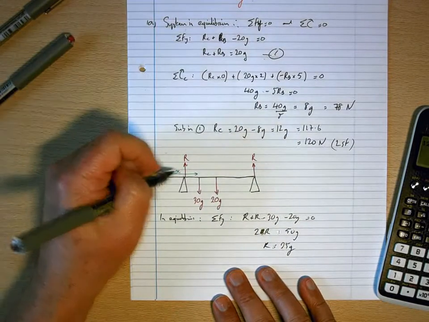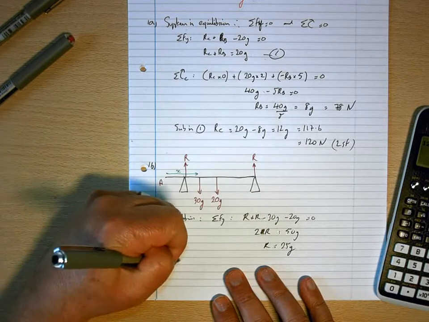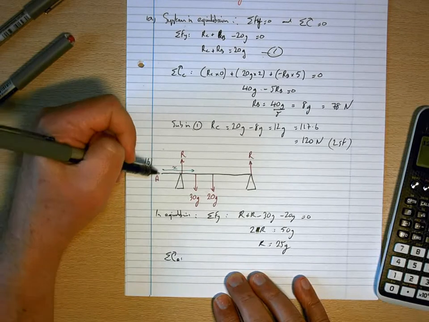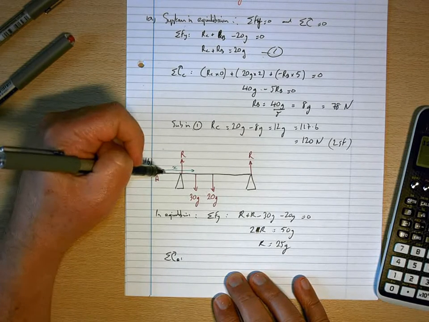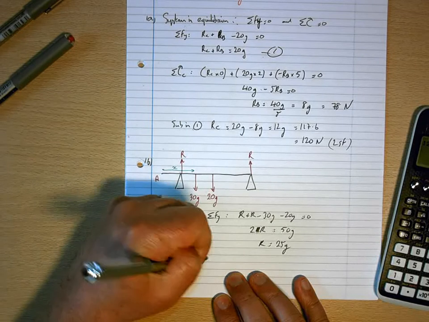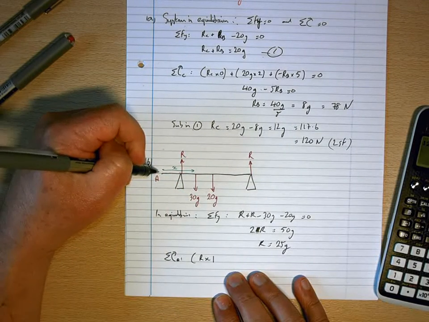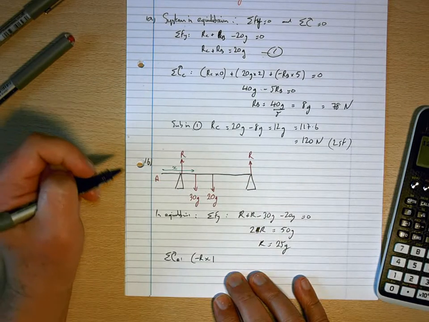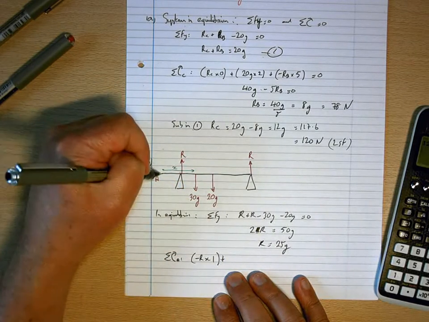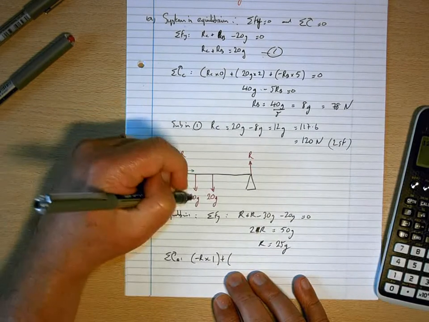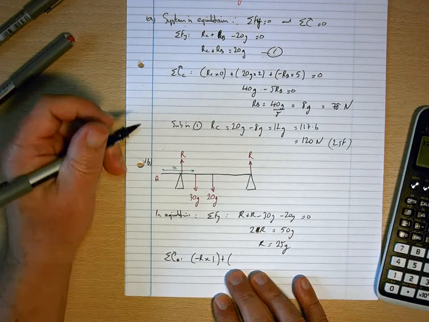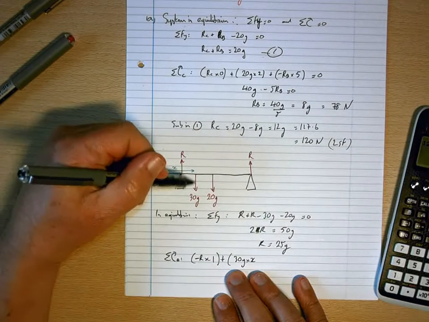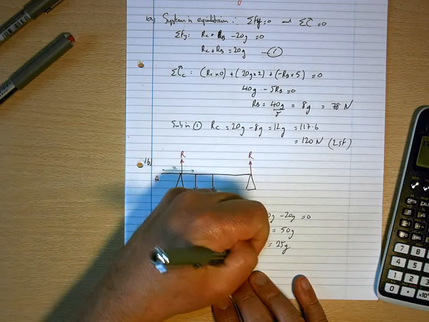Now I need to take moments about A. So the first one is R times 1. And R is trying to turn that in an anti-clockwise direction, so it's minus R. Then I'm X distance away for the lad who's standing on it. So 30G times X, that's a clockwise turn, so it stays positive.